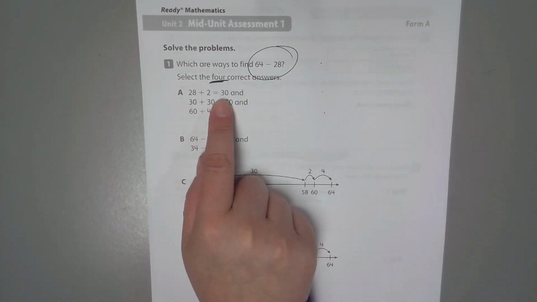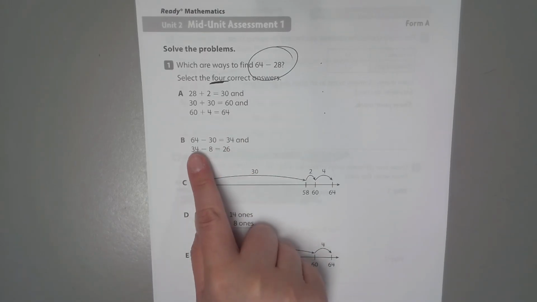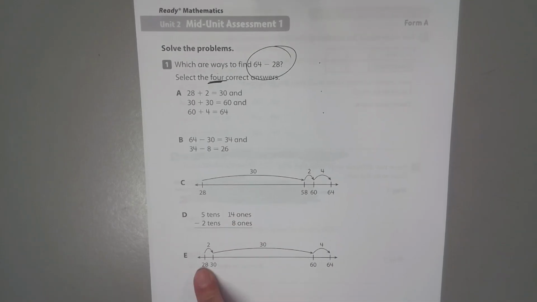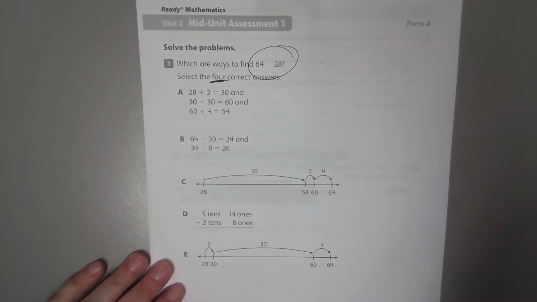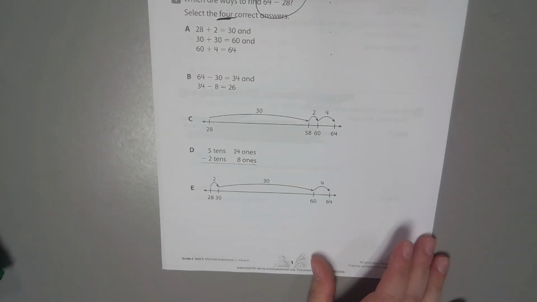So this one's breaking it and adding to find the answer. This one is breaking it. This one's using a number line. This one's using tens and ones. This one's using a number line. Which 4 are correct? Once you do that, you see how it says number 1 at the bottom of the paper? You are simply going to turn the paper to number 2.